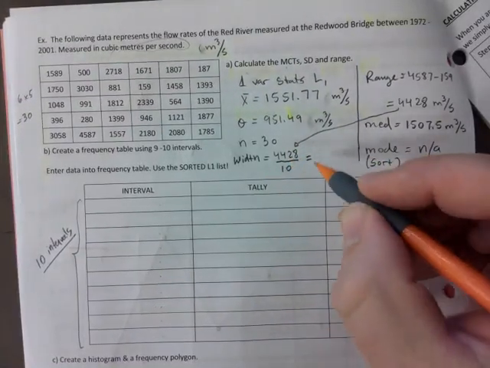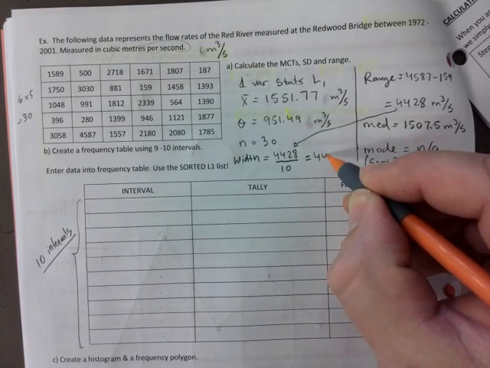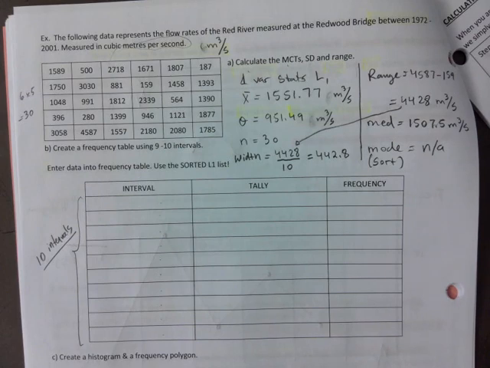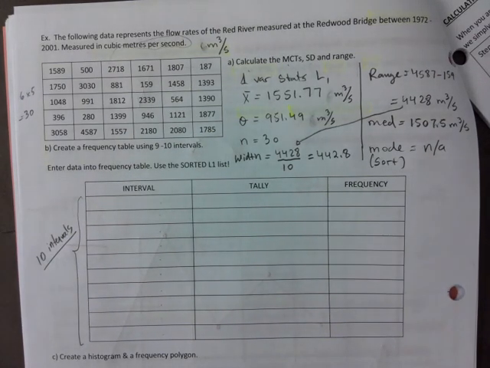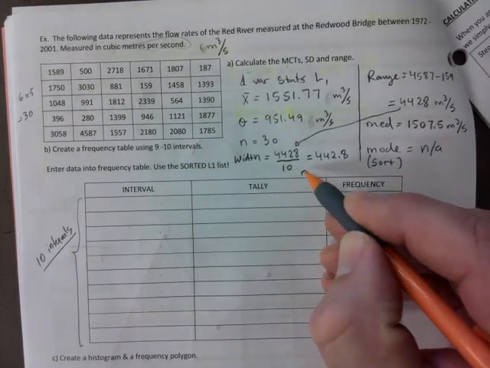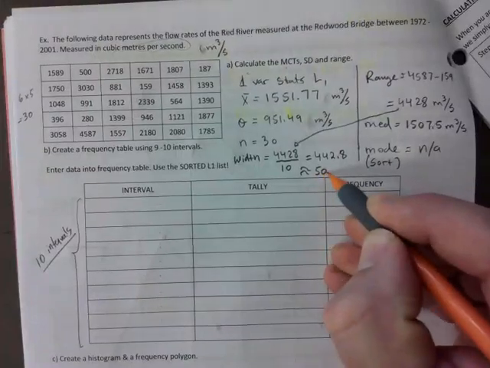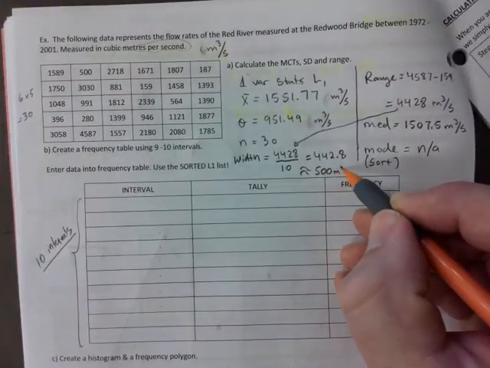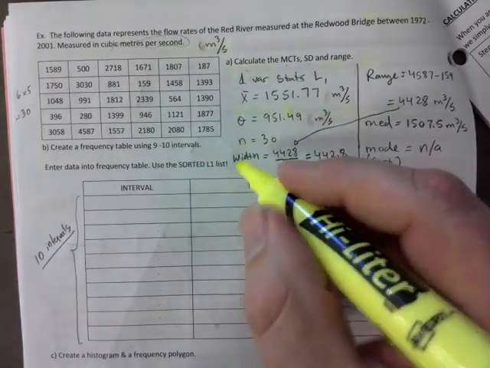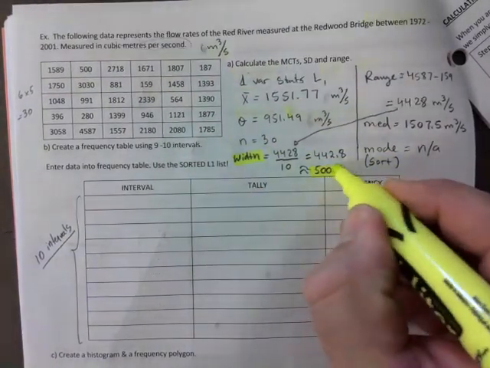If you divide this by 10, you get 442.8. That's a very weird amount to go up by, but this is just to help you out. So I'm going to say approximately 500. This is what I'm going to choose to go up by. So my width is 500.